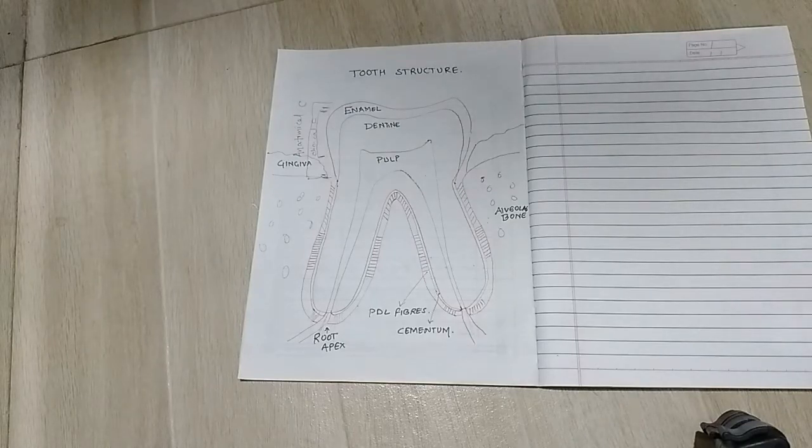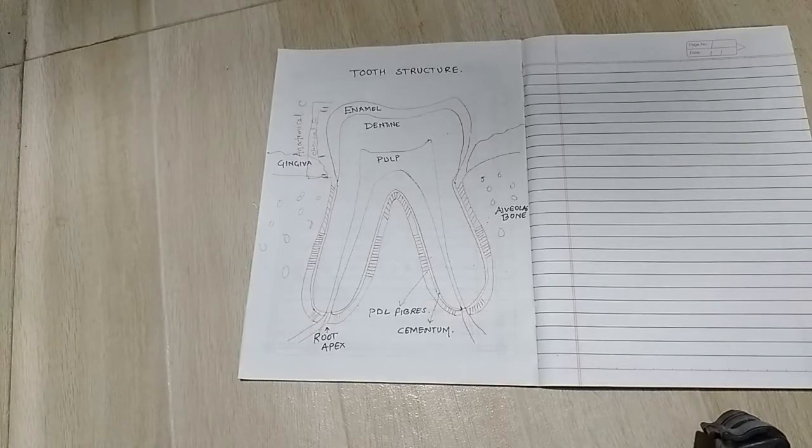Now, pulp is the soft tissue, the innermost portion present in both crown and root. And one more structure present in both crown and root part is called dentine.